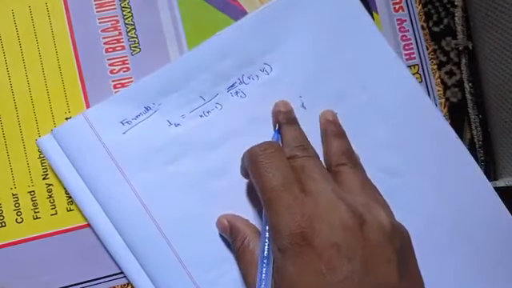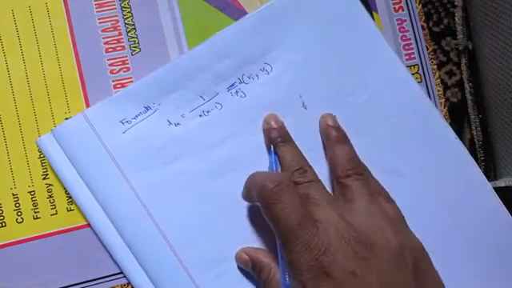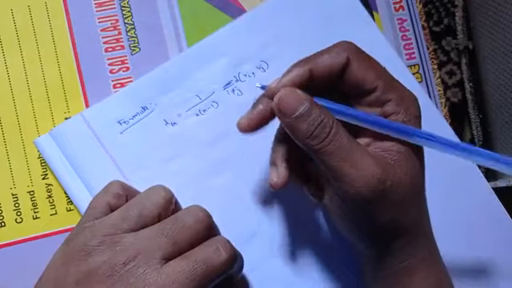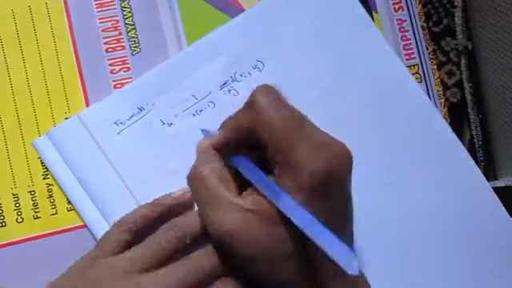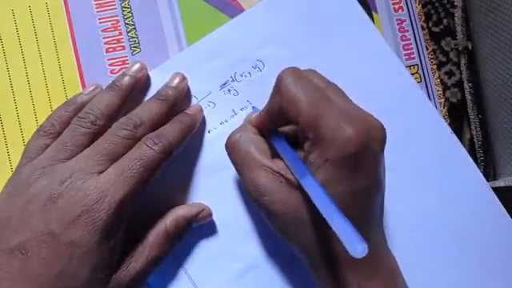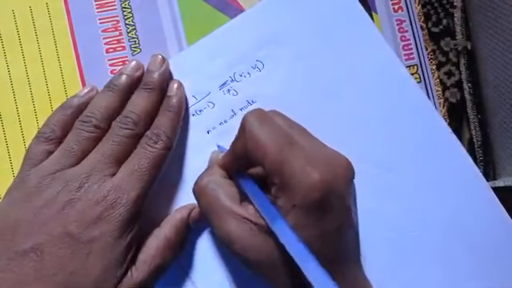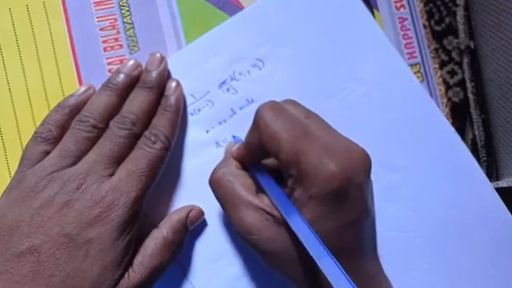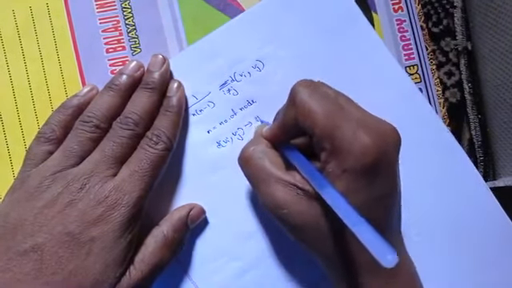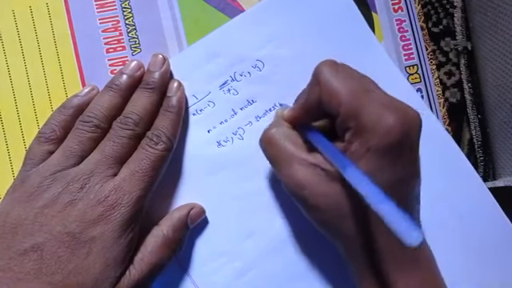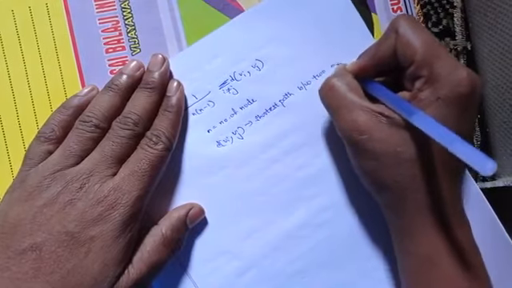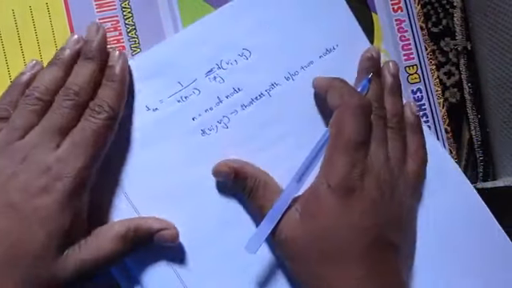So we will be taking the shortest path between the two vertices. And n is the number of nodes, and d of vi and vj is the shortest path between two nodes.